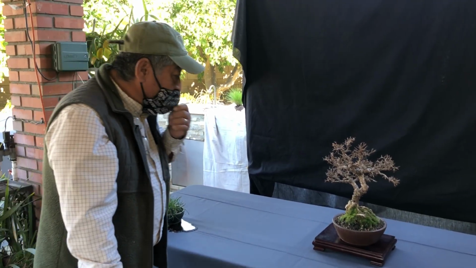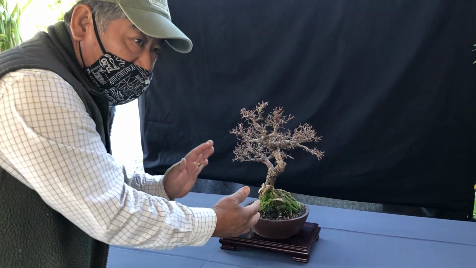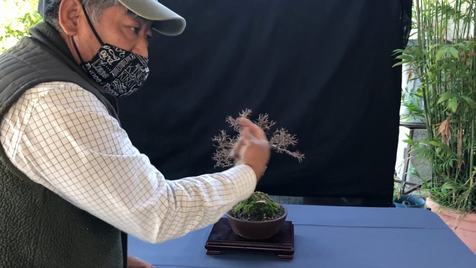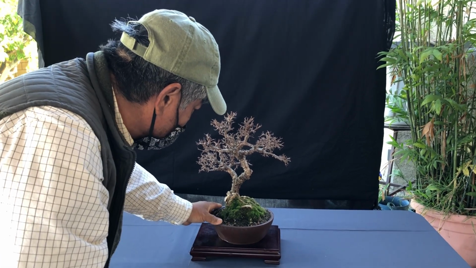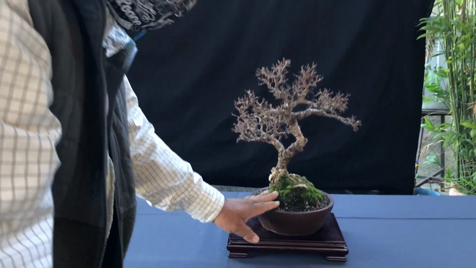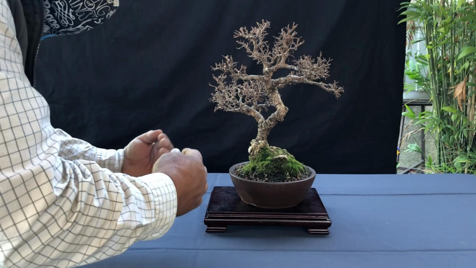Okay, so this corkbark elm, the way it's positioned here, has a little bit more tendency to move this way. To your left. To my left. And normally they're potted right in the center of the pot, but because this one is offset, it makes it feel like it's going this way.